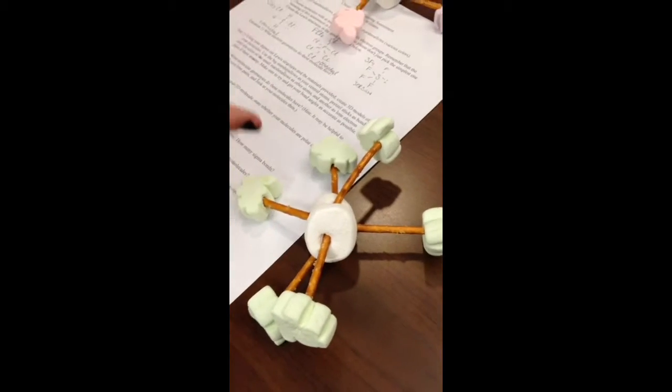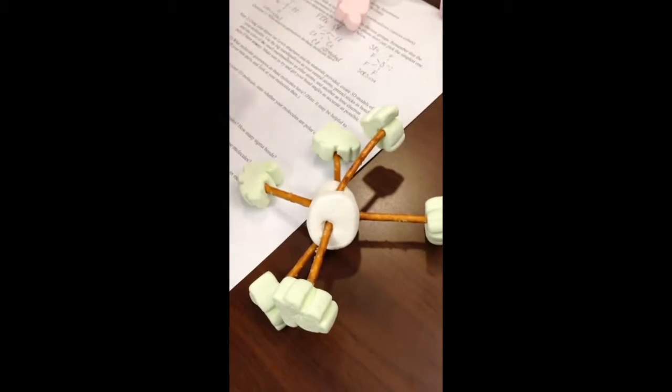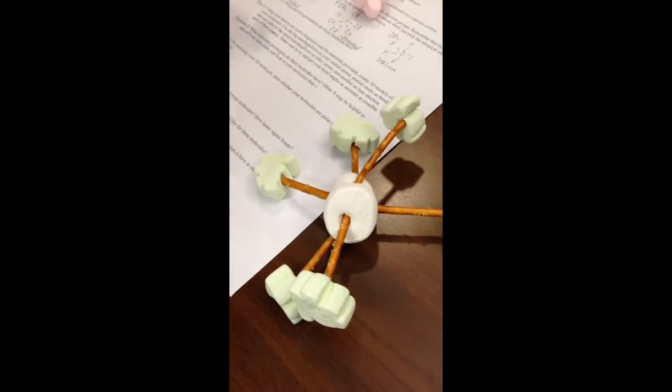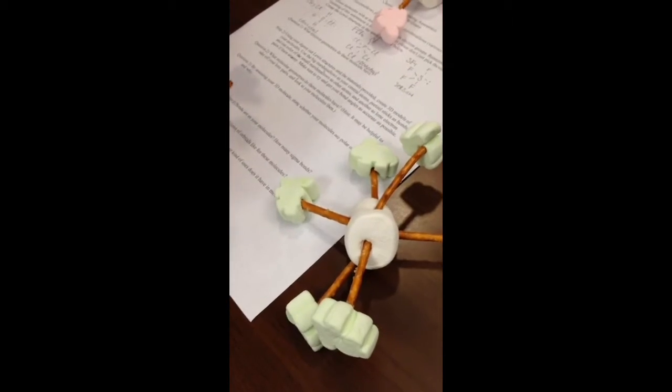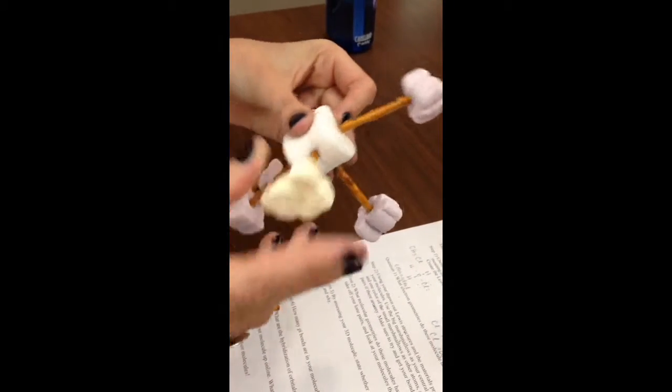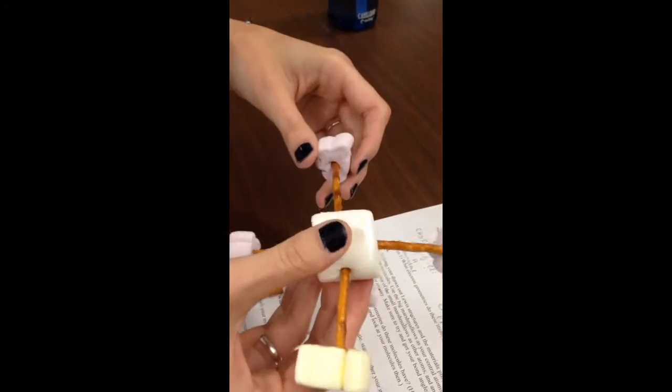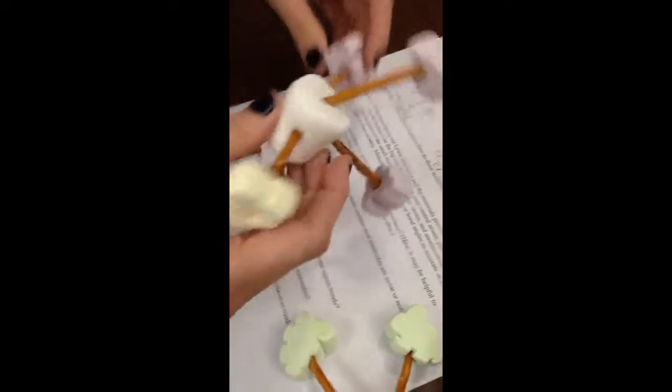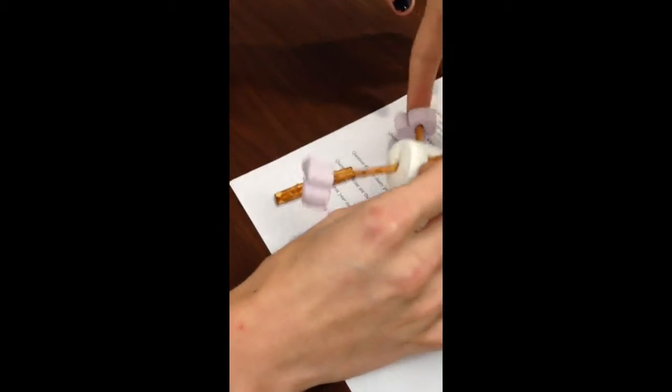This one did not have any lone pairs, so it's still an octahedral. This one was originally trigonal bipyramidal, but it had lone pairs. So, like Andrew showed you, it's seesaw. Okay.